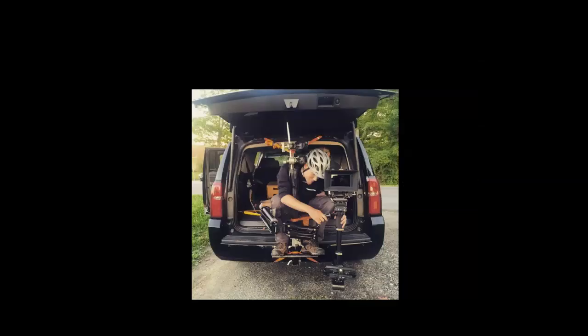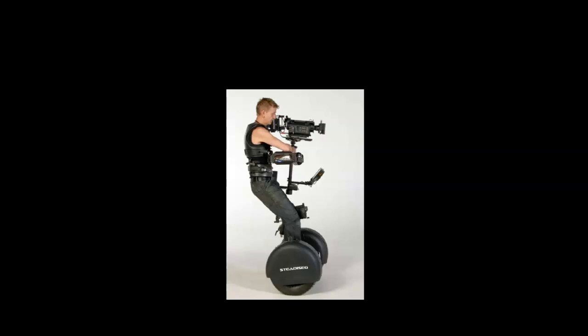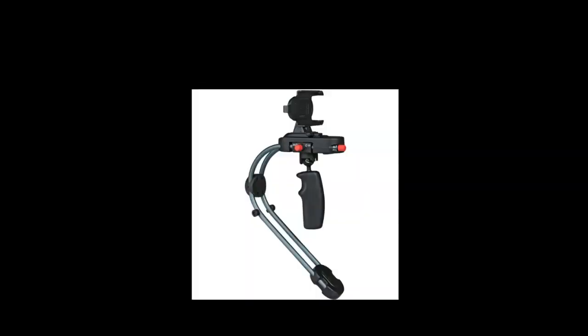And so they use Steadicams even in moving shots. Here the camera person is dressed and harnessed into a car to follow the movement of a car that's actually following the van that the Steadicam is set in on, and even Segway Cam, which allows some portability and speed as well with the Steadicam.